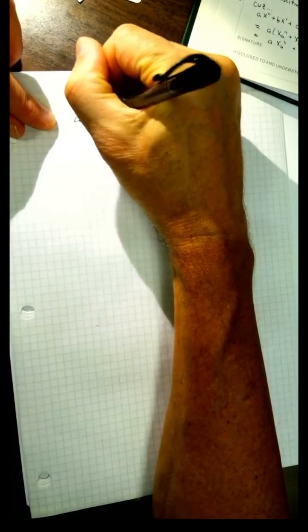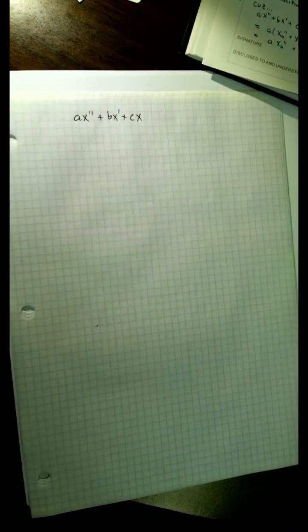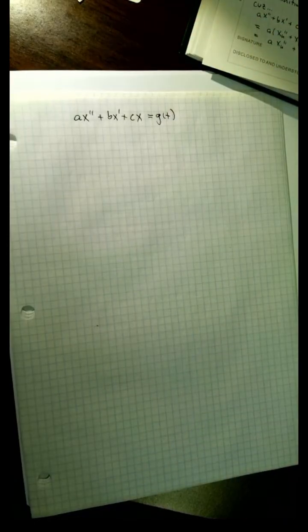And again, it's going to be really important to recognize if things aren't working out, to stop and go back and do something different. All right. So the idea is we have a higher order linear constant coefficient equation, and it's not equal to 0. It's equal to something that's a function of time that's not 0. In our previous example, we had g of t equals 1.